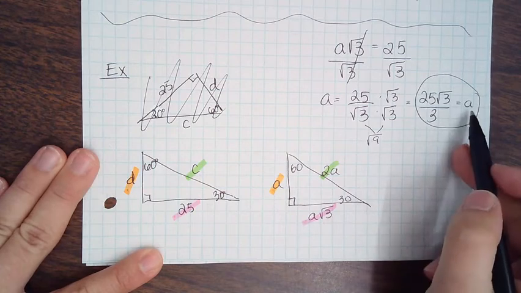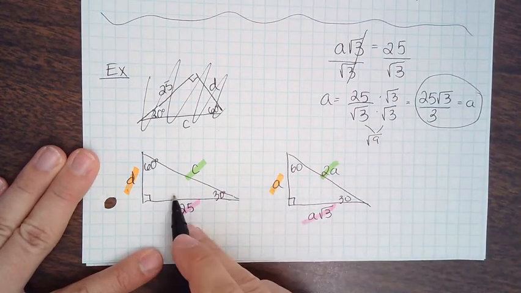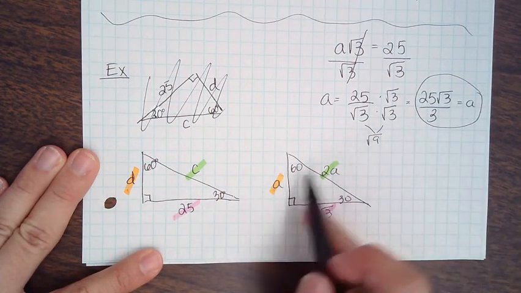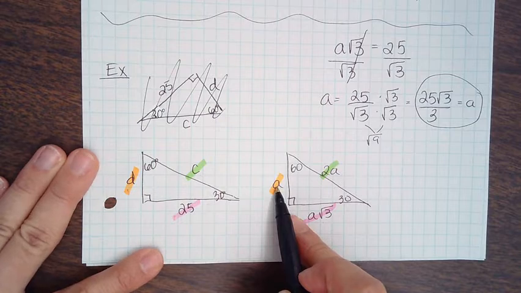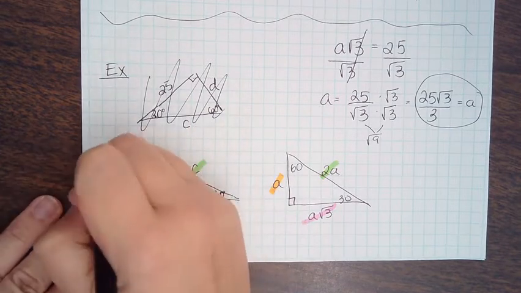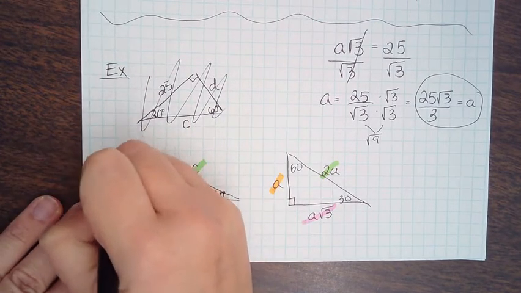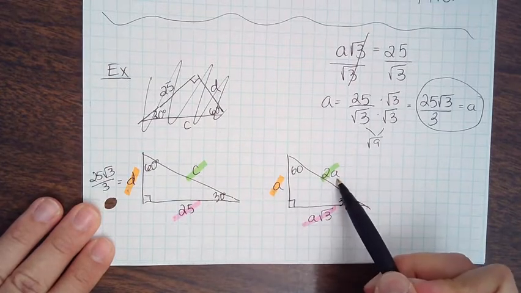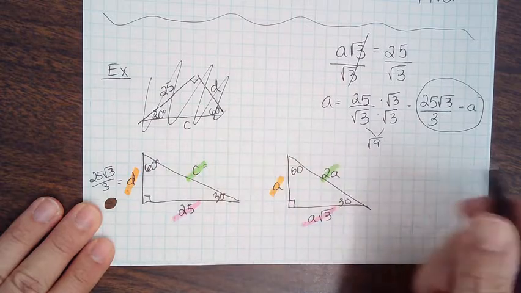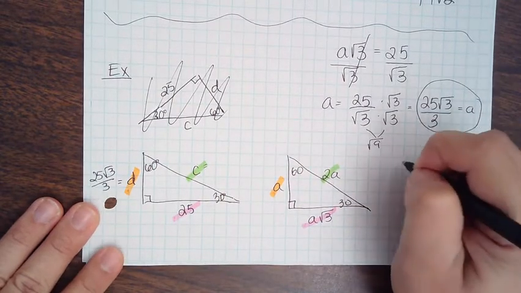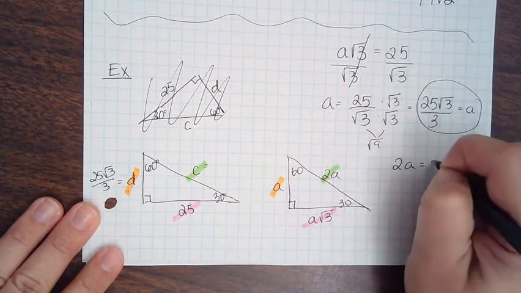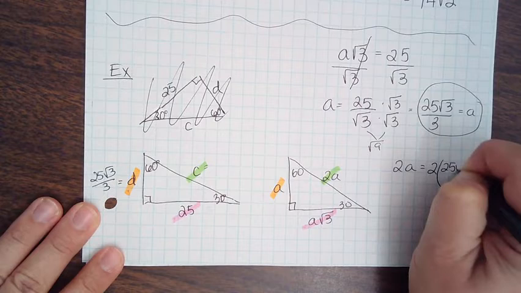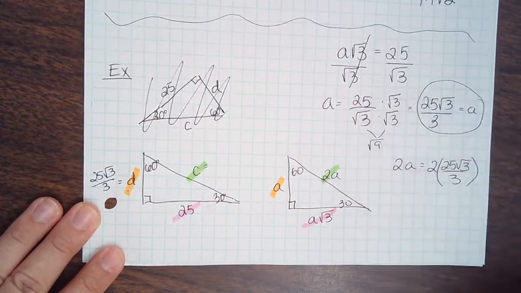So then what I do is I go back down to here and I say, okay, well, if A is equal to 25 root 3 over 3, that means side D is equal to 25 root 3 over 3. And then this side is double A. Okay, so that means I need to do that off to the side. So 2 times A is equal to 2 times 25 root 3 over 3.